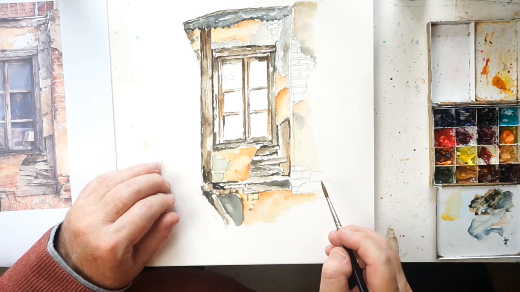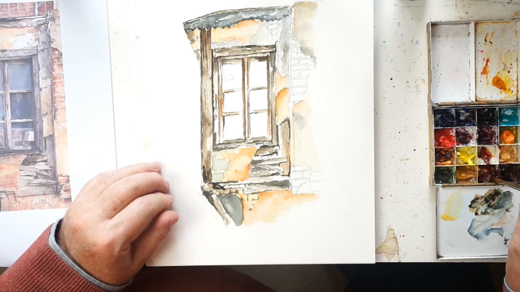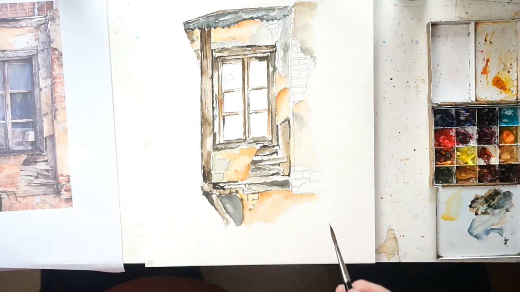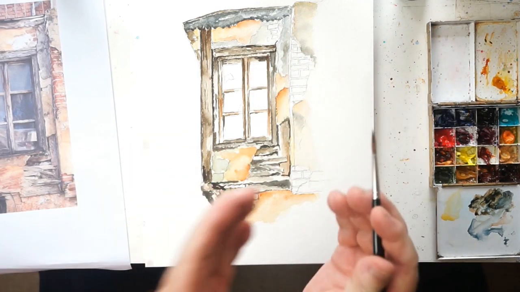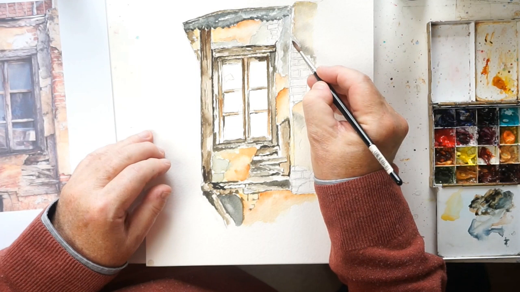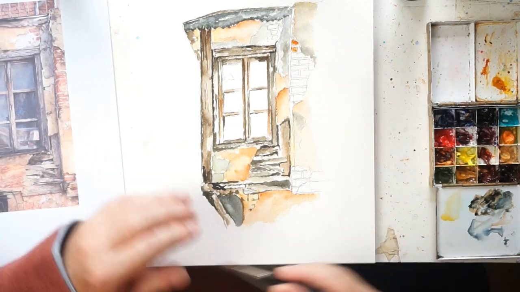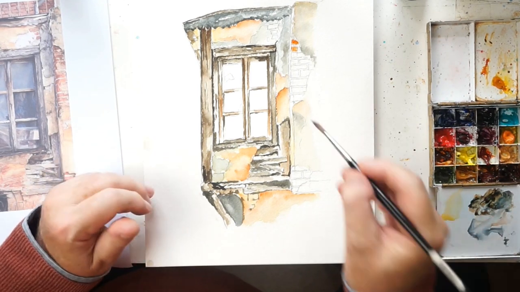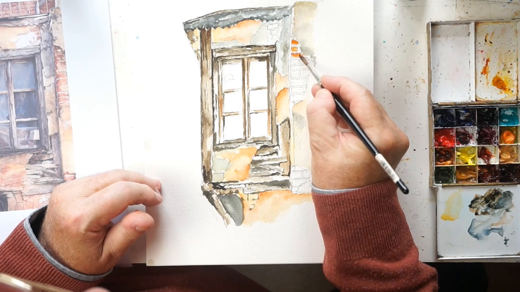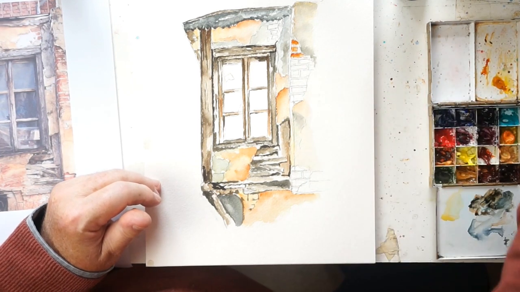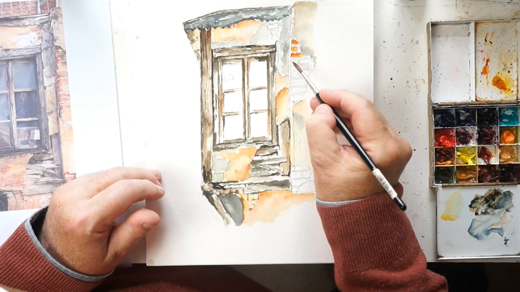So I'm going to add some of the brickwork now. The brickwork goes around the corner there, so around the corner it'll be slightly darker. So leaving the gaps for the mortar.